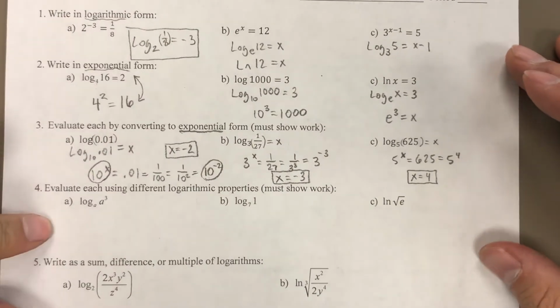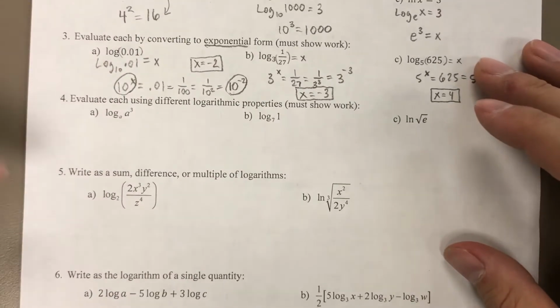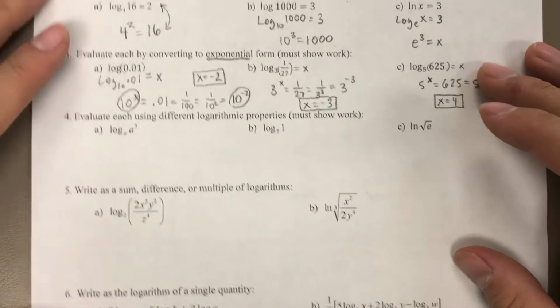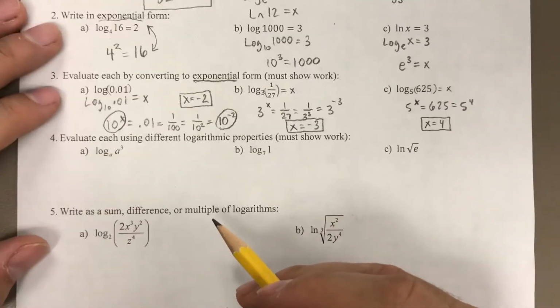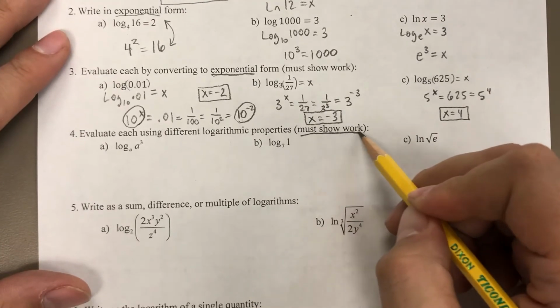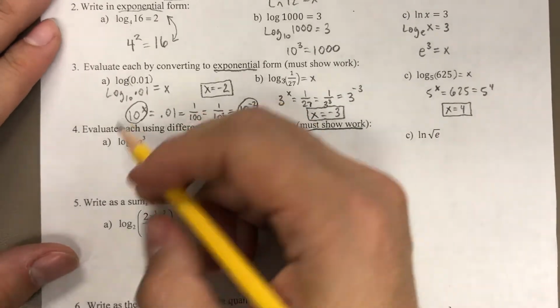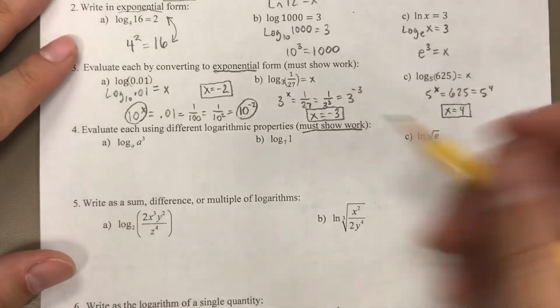Now let's move on to number 4, and then I'll probably start up a new video for the expanding and condensing problems. Okay. So evaluate each using different logarithmic properties, and you must show your work. For the show-the-work part, I'm just going to show you the property that we're going to be using. This again just comes from your big list of log properties that you're supposed to know.